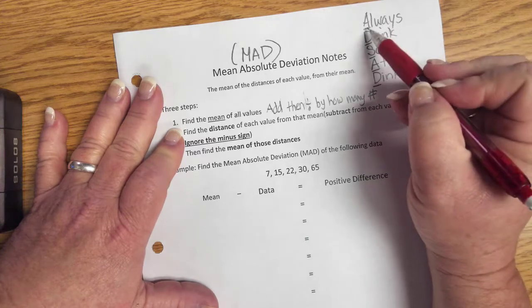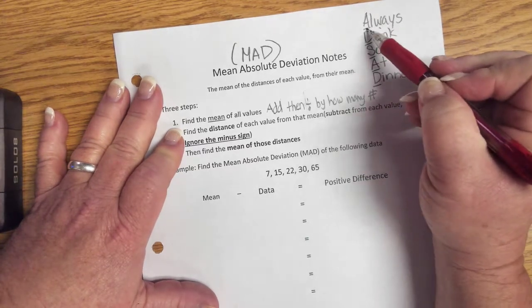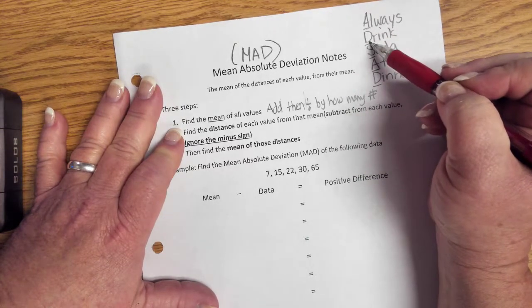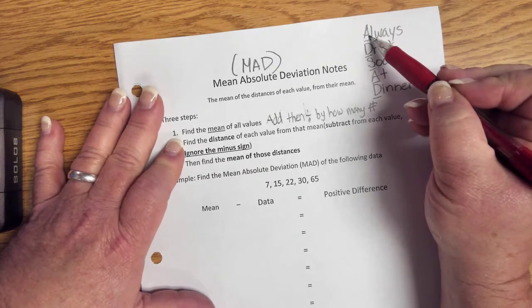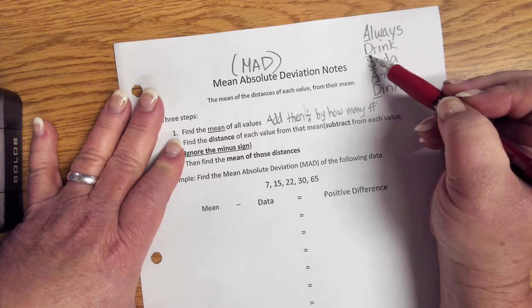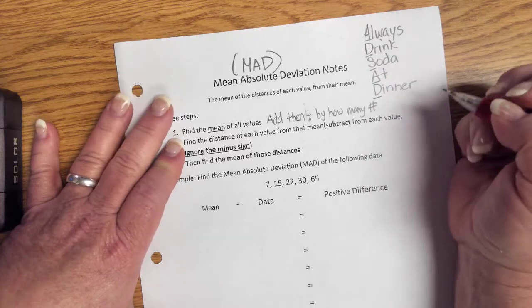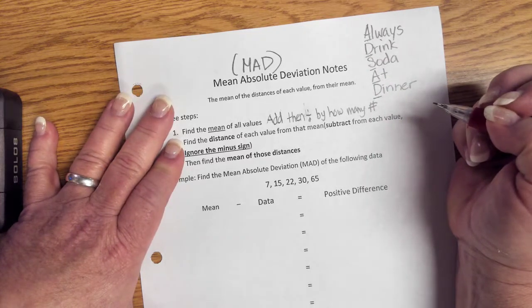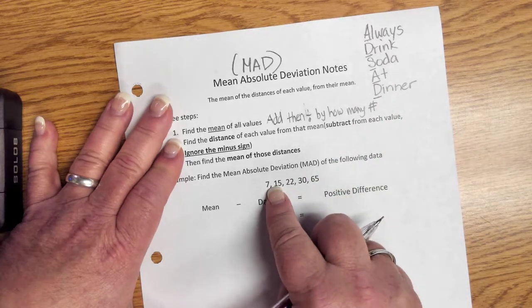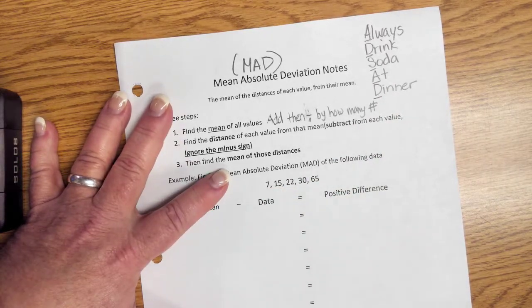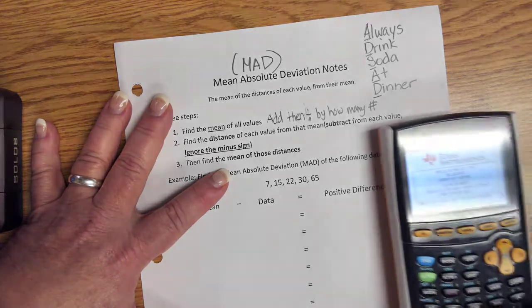Do you see, A is add, D is drink, divide. So first we need to add our data, then we need to divide. Let's say it: always drink. Always drink. What we're going to do is take our data, take your calculators, everybody needs to participate. If you don't have your calculator with you, go get it. That's your tool. That is part of what happens in math.